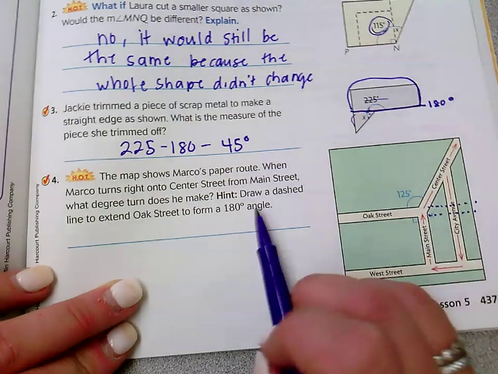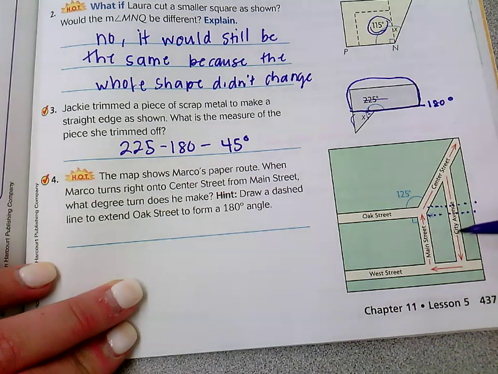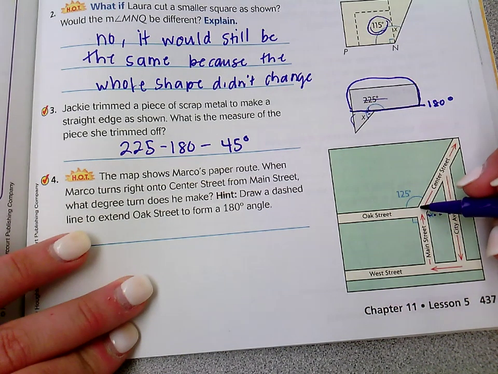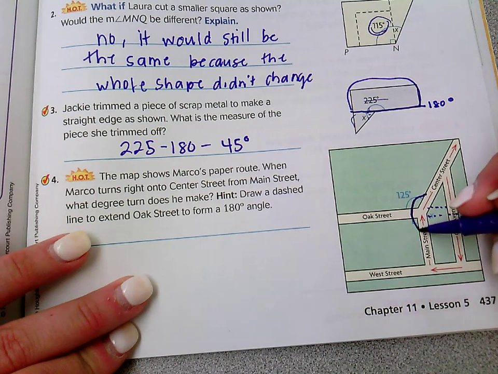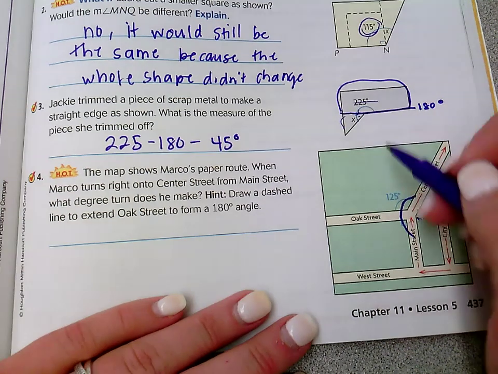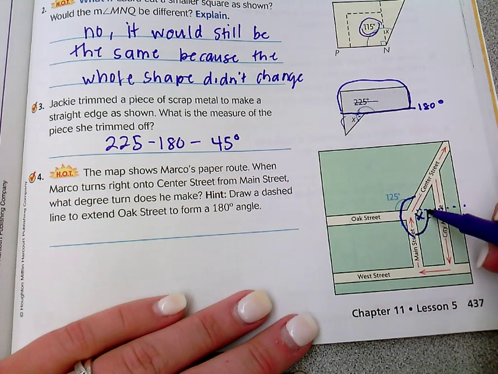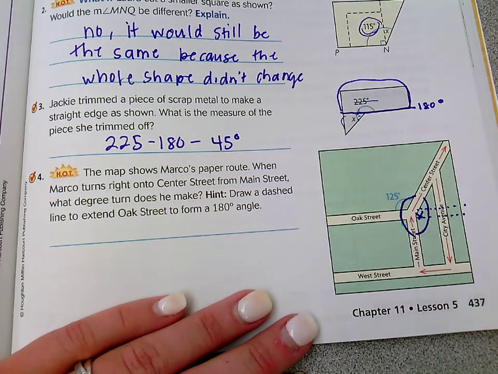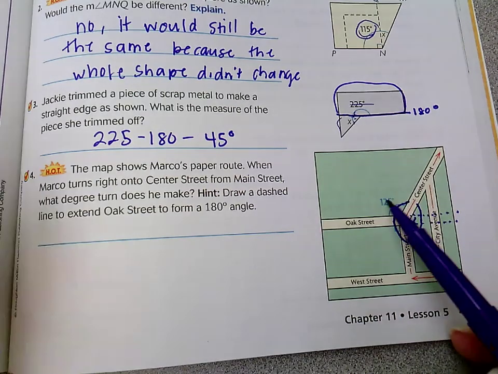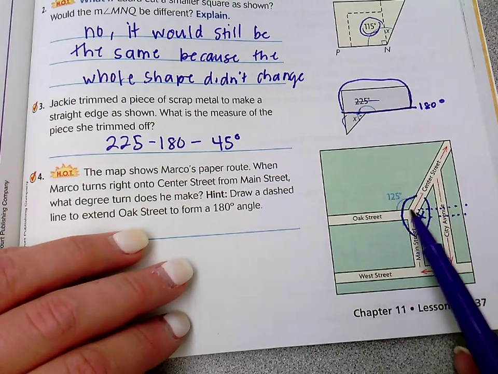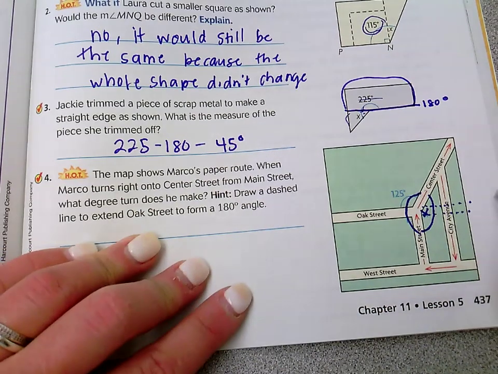We need to figure out how much Marco turns when he goes from Chester onto Center Street from Main Street. So we're figuring out how much this is right there. Or you could see that it's like right here. X is right here. So you want to figure out how much this piece is right here. Okay, so you can see that the 125 degree angle they give you is between Oak and Center. And it's splitting it off right at Oak, this 180 degree line.